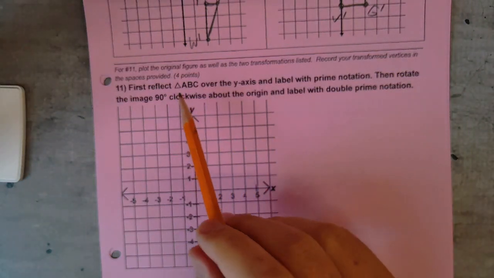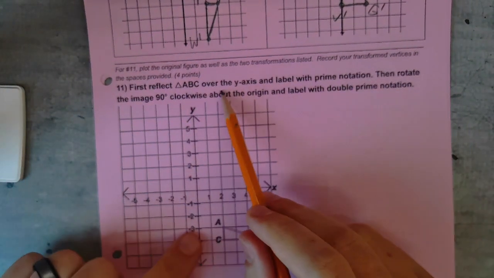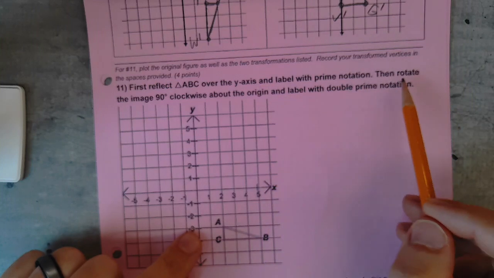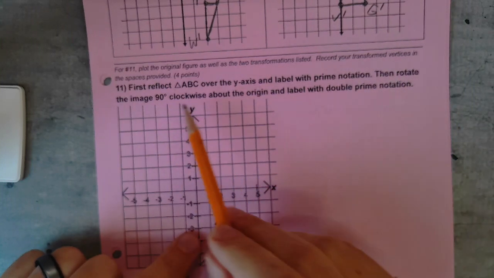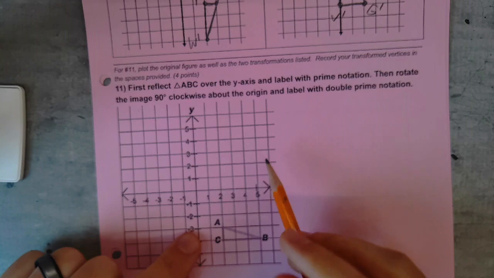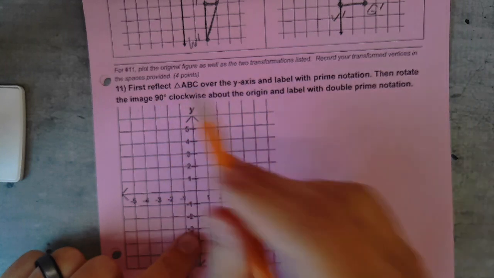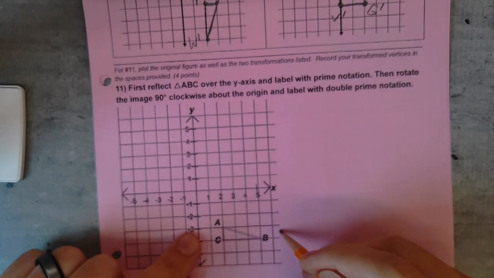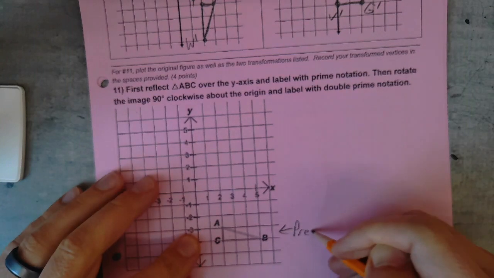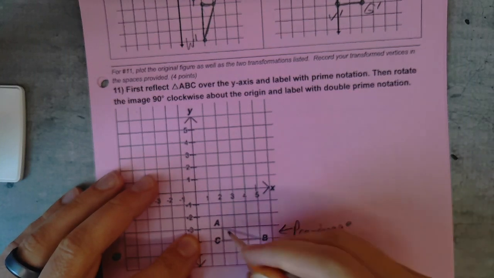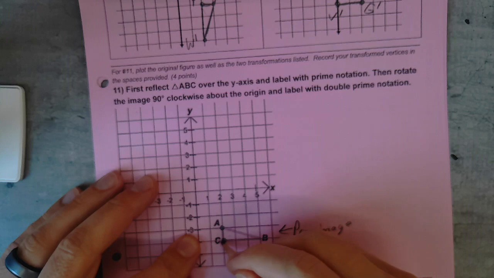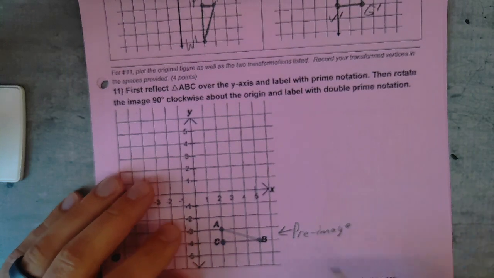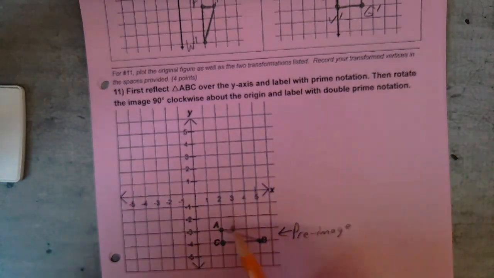This has us doing a couple things. It says first reflect triangle ABC over the y-axis, then rotate the image 90 degrees clockwise. So a little confusing here, but we do that, then we rotate the image. So this is the pre-image. Okay, I'm going to make these points a little bit better here. So we're going to flip it over or reflect it over the y-axis.